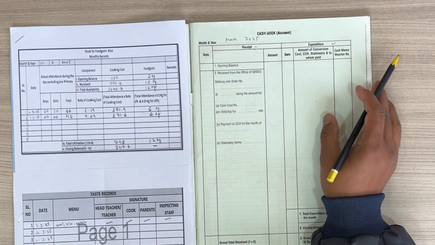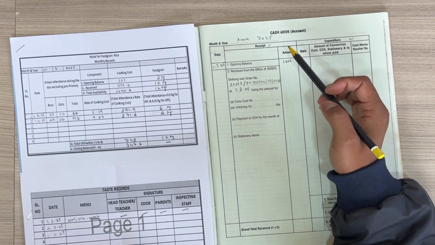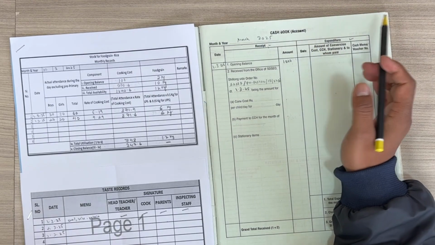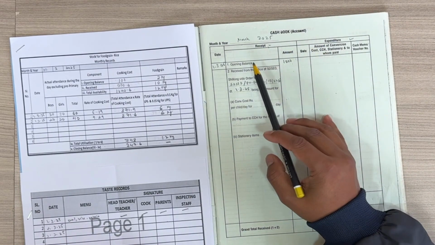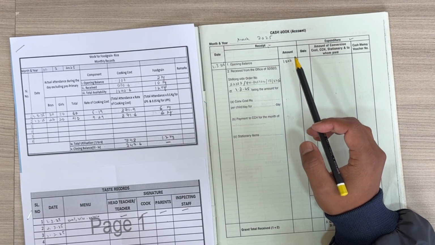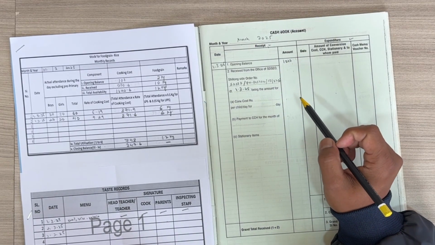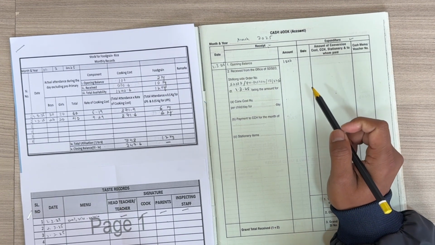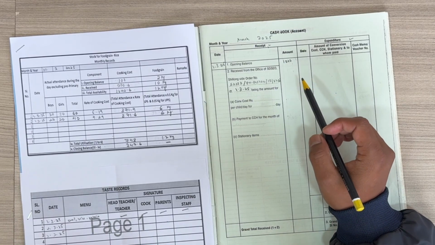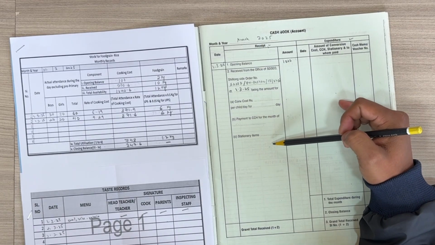Okay, so let's start. In this cash book, let's say this one you maintain for this month, March 2025. There are receipt side and expenditure side. The receipt side is where you receive the allotted funds from, let's say, the SDSEO: the amount you need for the conversion cost, the payment to the cook cum helper, the kitchen device, and also the amount for the minor repair of the kitchen shed. It will all be entered in this receipt side of the cash book.